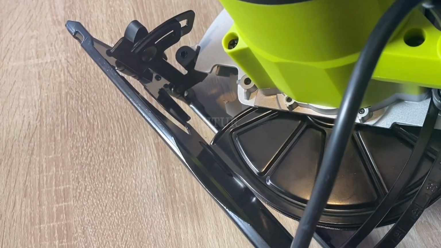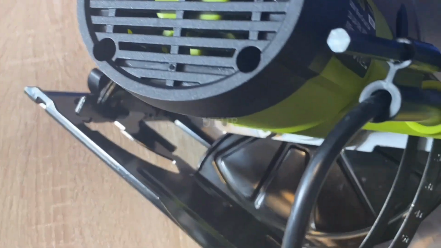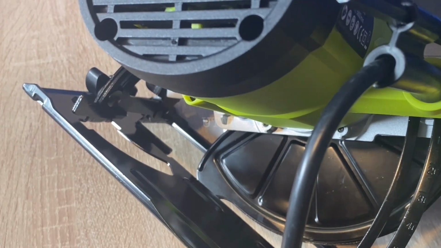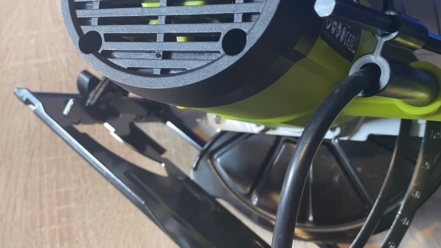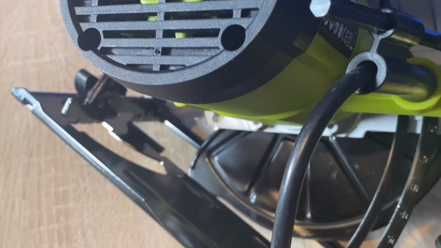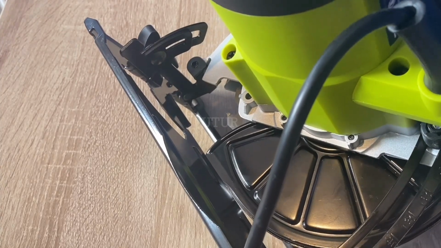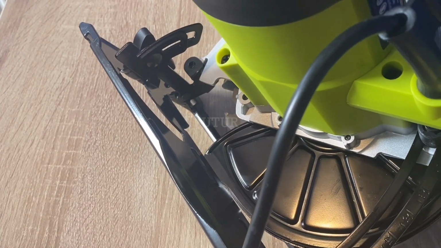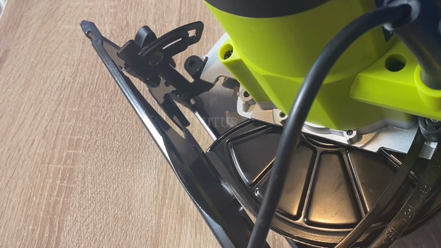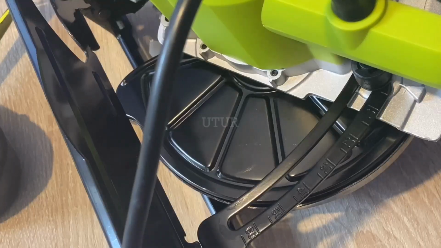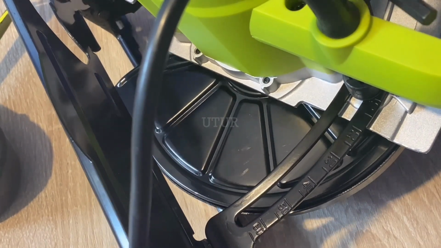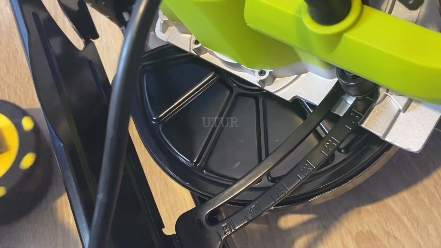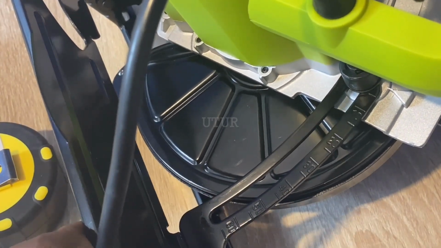Okay, so what we want to do is to set the depth of cut with the scale to about 12mm, which is the thickness of the hardwood plywood that we want to cut. Best practice would be to always add 3mm to the depth of cut so that the blade can comfortably cut through the material. So although we want to cut 12mm on the hardwood plywood, we will be adding 3mm to the 12mm, which gives us 15mm, so that the saw blade can easily cut through the hardwood plywood.